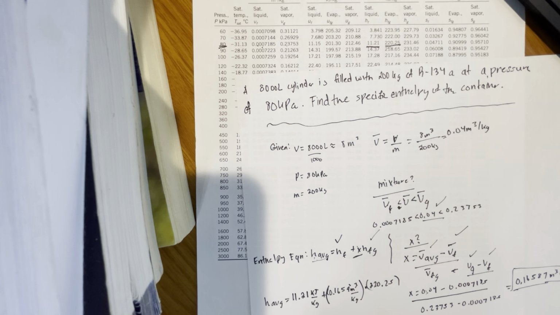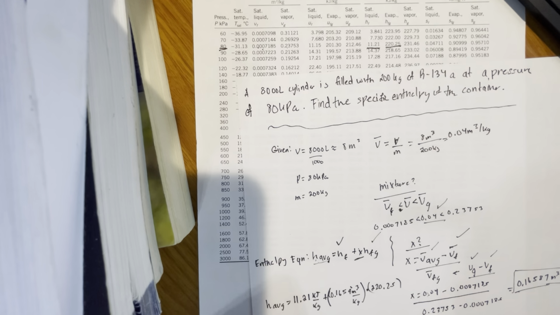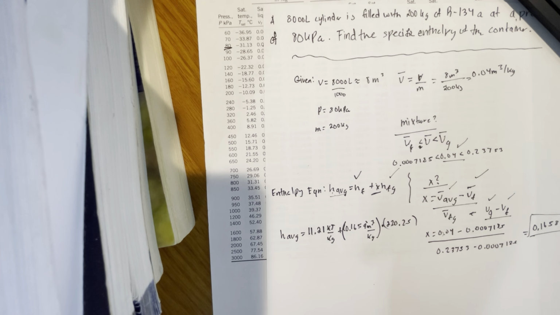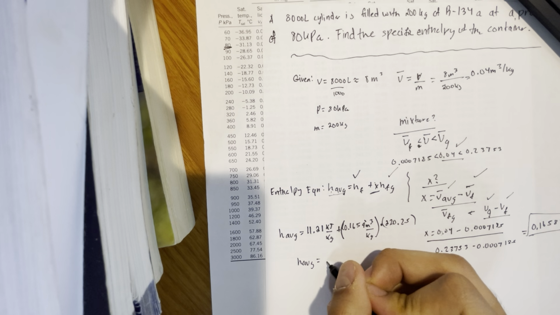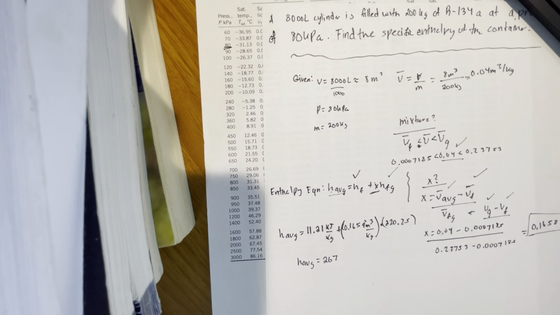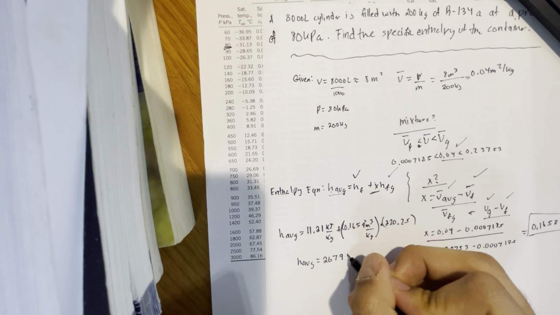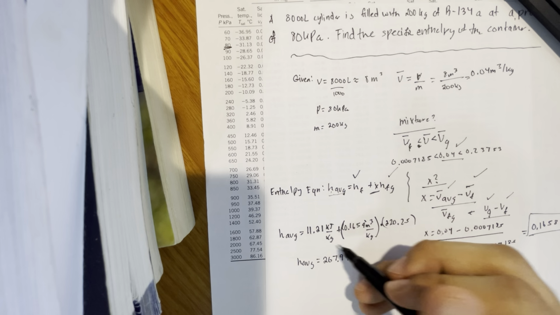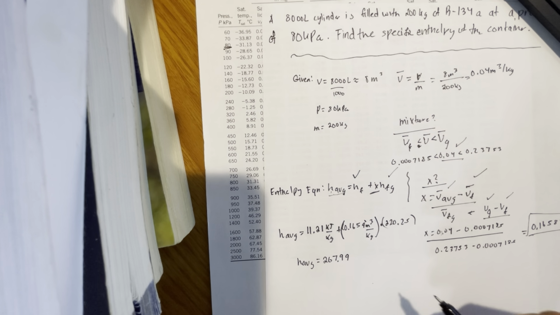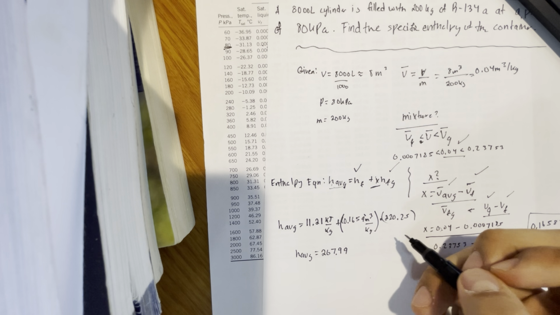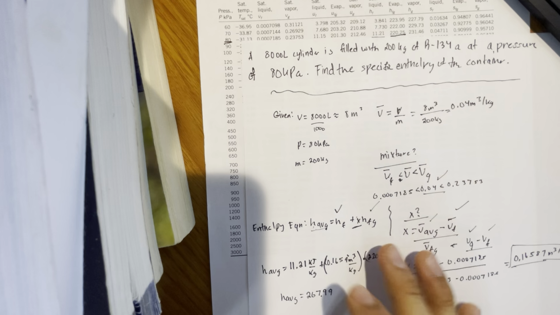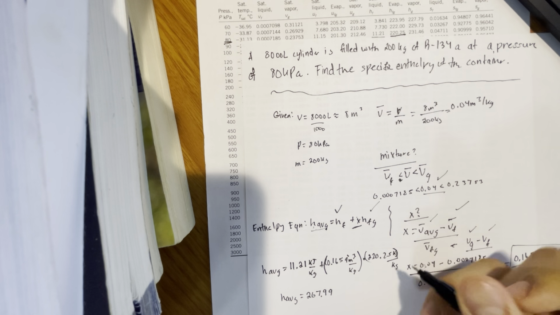Plugging that into the calculator, H average will equal 267.99 kJ over kg.